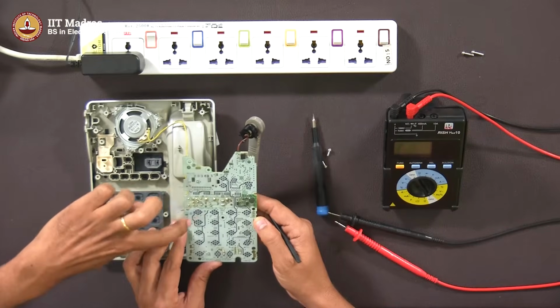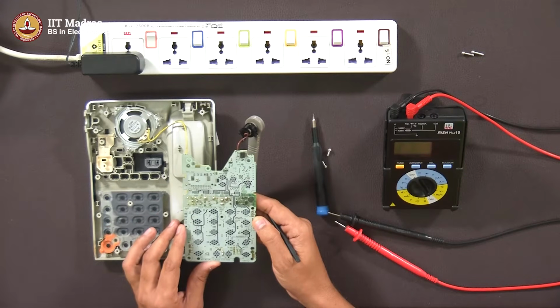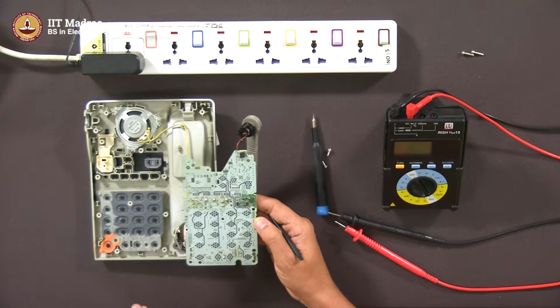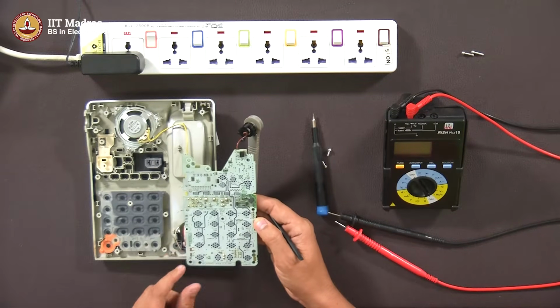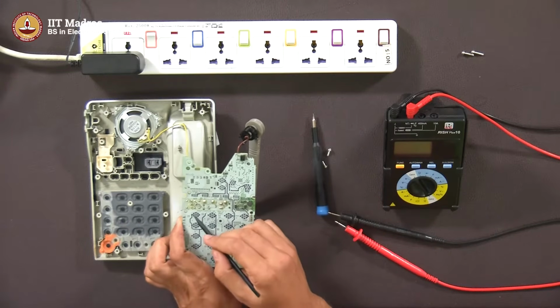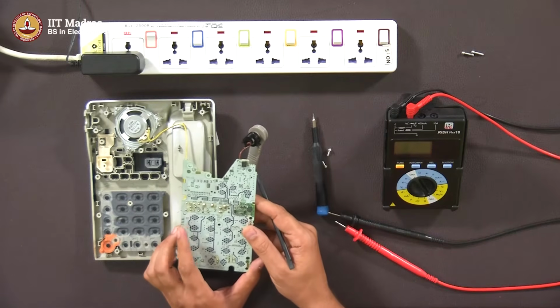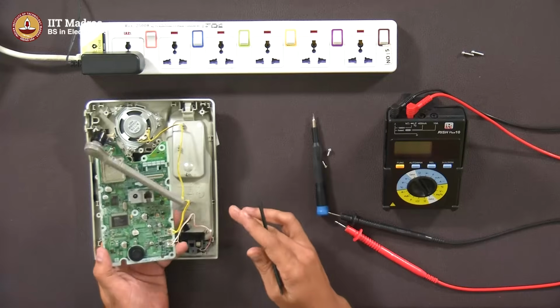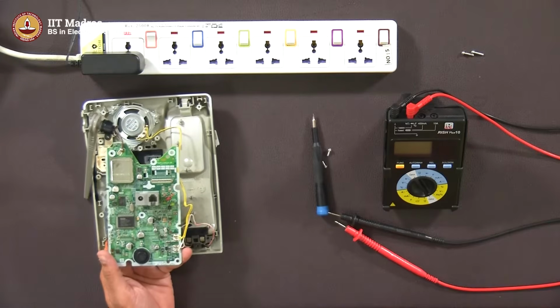For now, why this flower symbol? That's an interesting question. I have no idea. Probably, even if there is a slight movement here or there, it still makes contact. So even if some error is there, you still get a clean contact. The probability of the switch working is very high. That is something you need to consider in a design, because people are not going to press it in exactly one way.